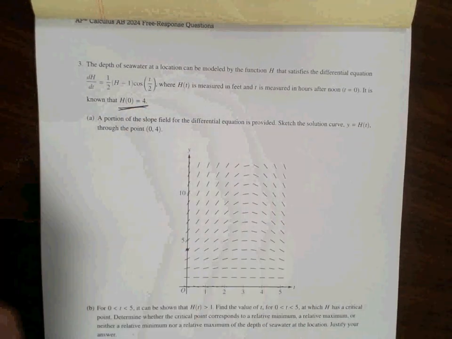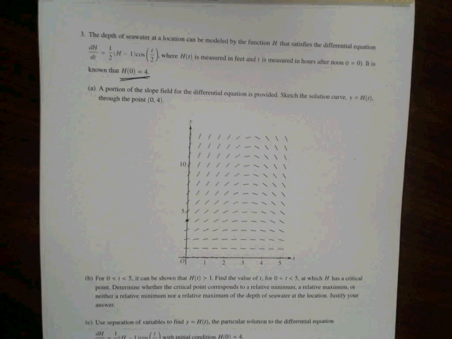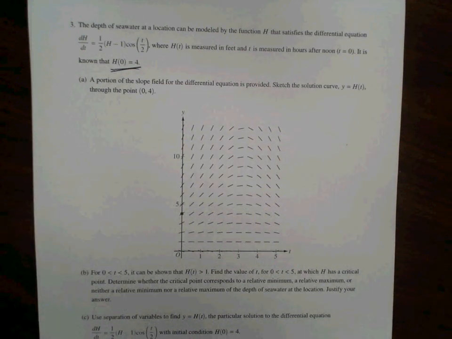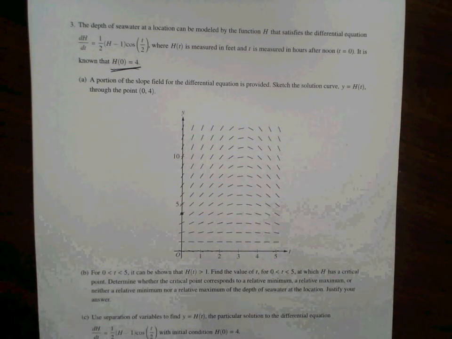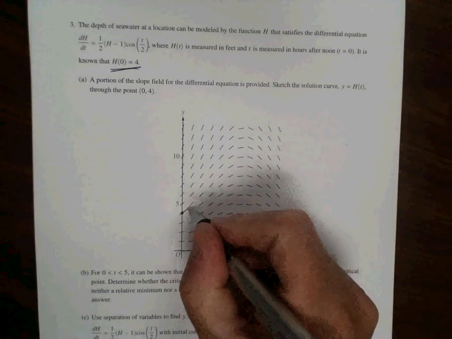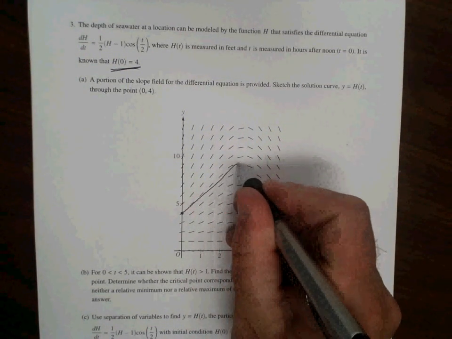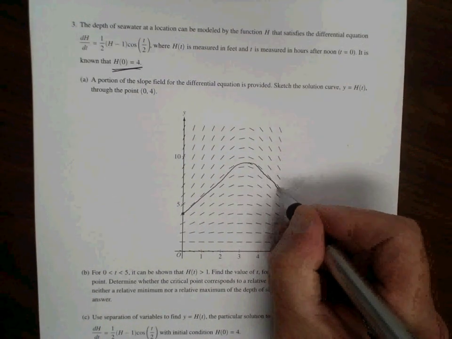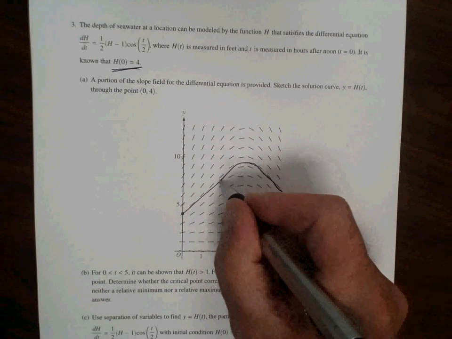A portion of the slope field for the differential equation is provided. Sketch the solution curve y equals h of t through the point (0,4). This will probably, when the scoring rubric comes out, get you 1 of your 9 points. And y'all, if I taught you this and you couldn't get this 1 out of 9 points, because this is what I'm fixing to do. And that's going to earn me 1 out of my 9 points right there.